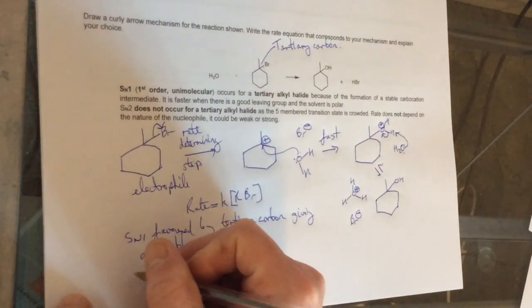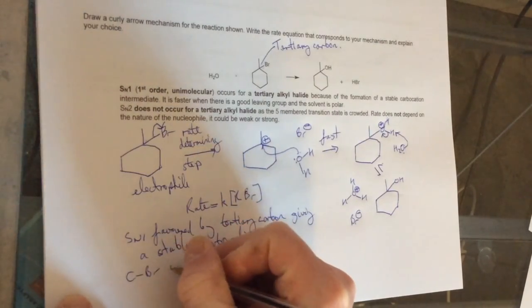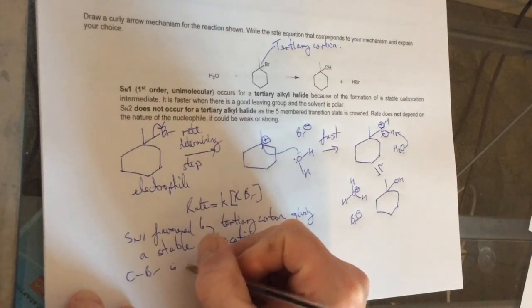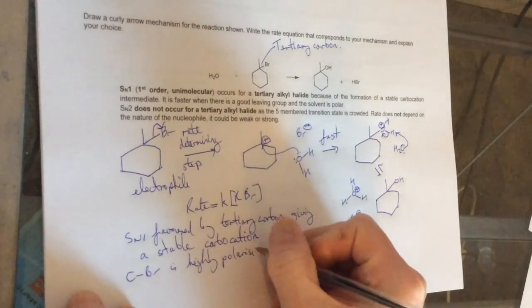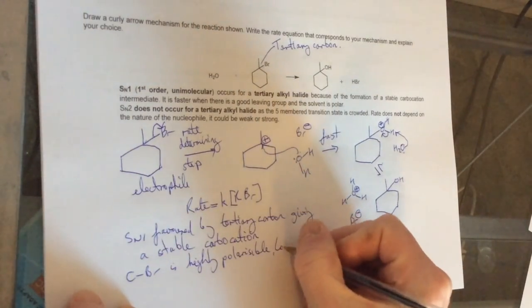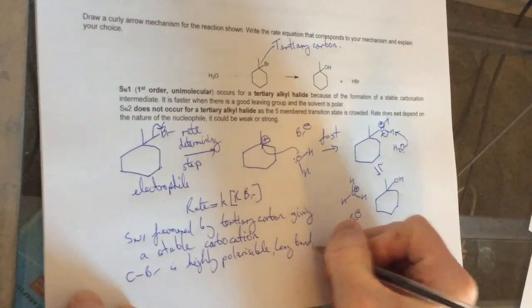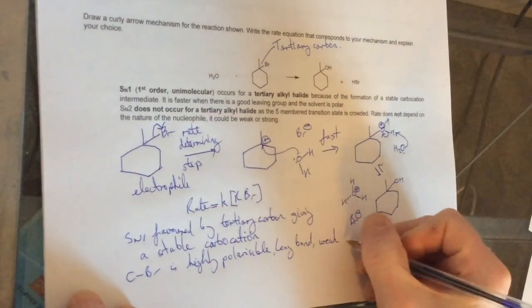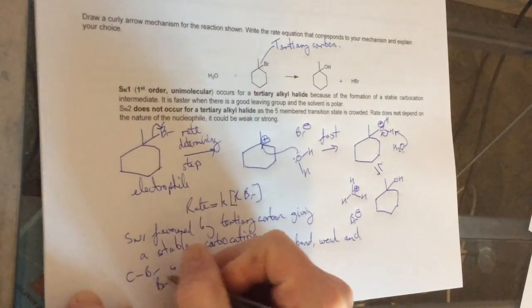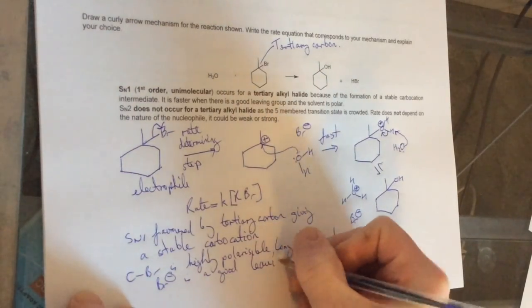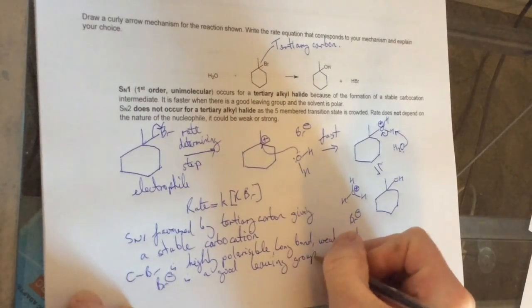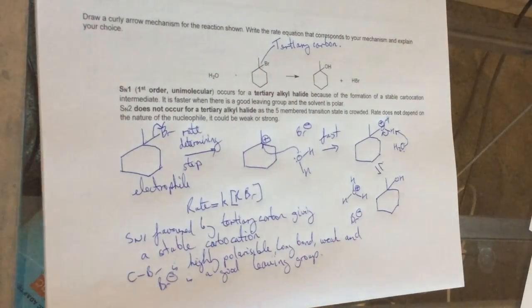So the carbon-bromine bond is highly polarizable. It's a long bond, relatively weak, and Br minus is a good leaving group. That essentially means Br minus is a nice stable anion, so it's happy to come off and exist without reacting with something. So that's SN1.